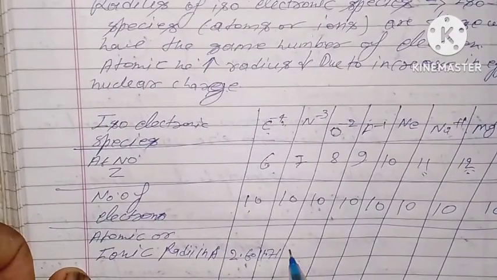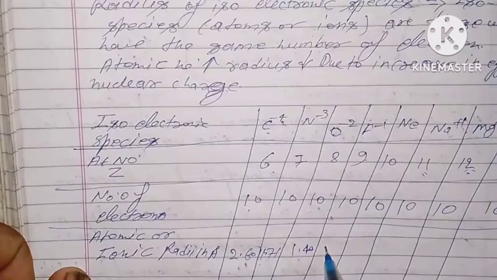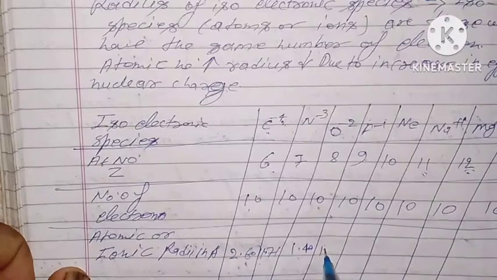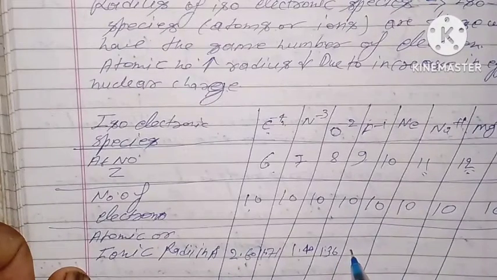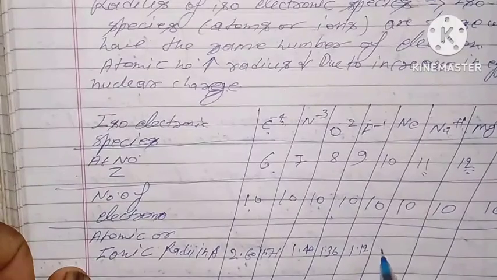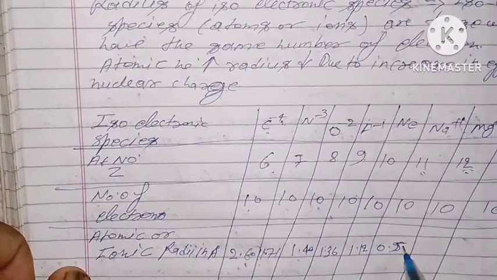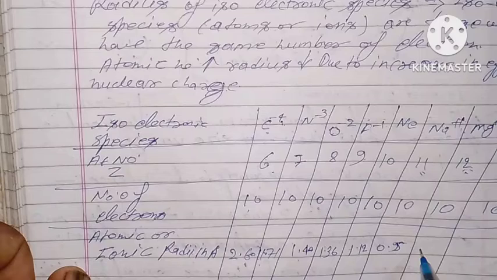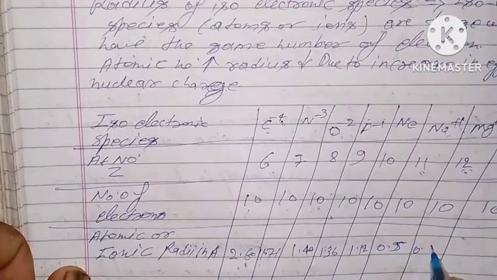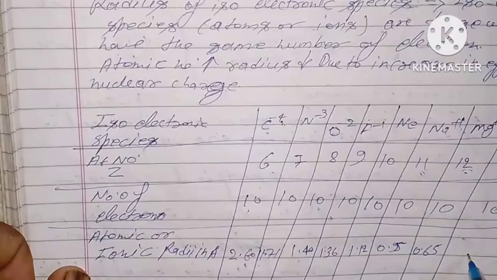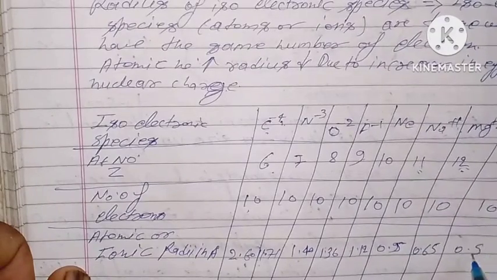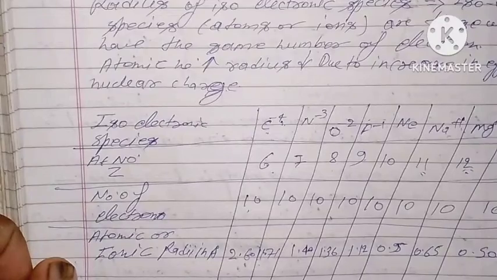The ionic radius of oxygen is 1.40, fluorine 1.36, neon 1.12, sodium ion 0.95, magnesium 0.65, and aluminum 0.50, and so on.